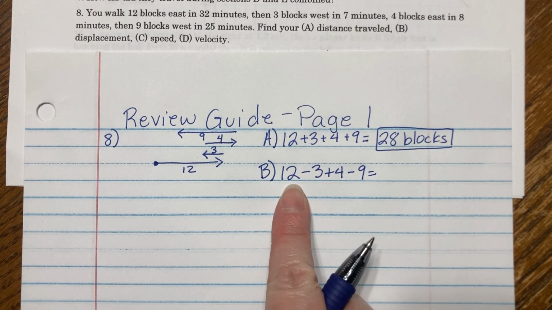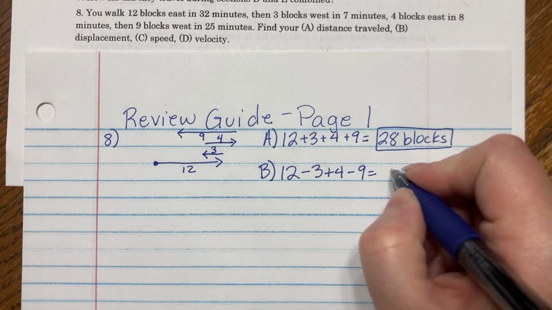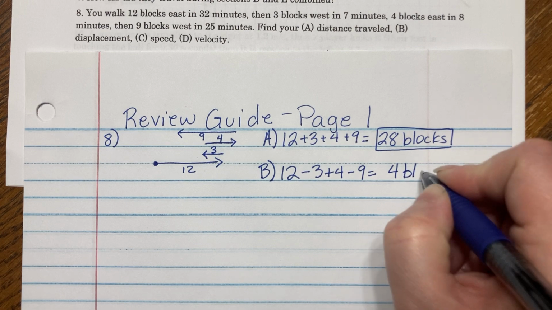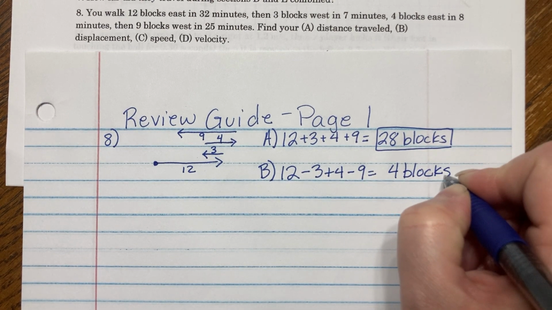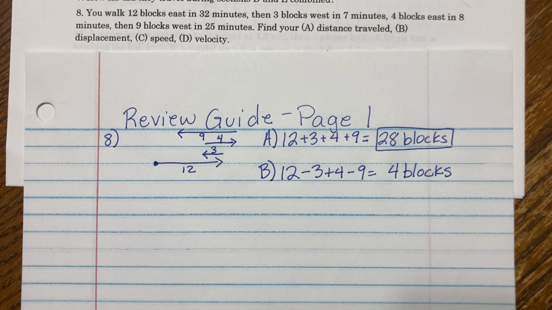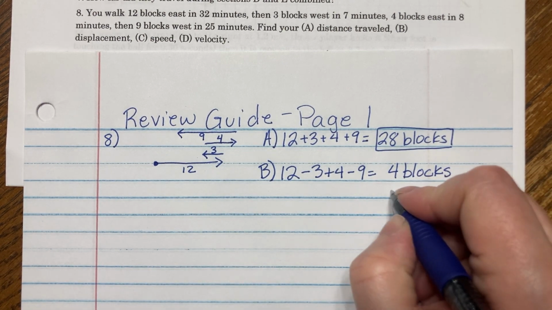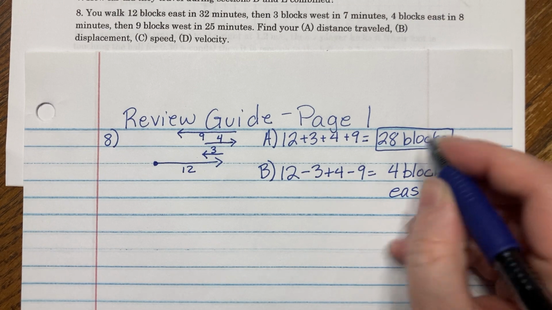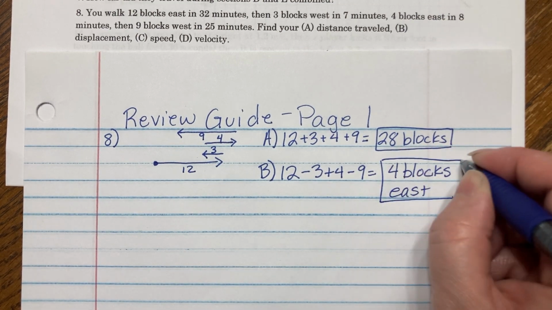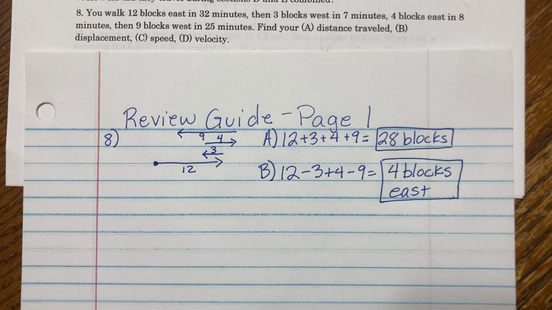So if I do 12 minus 3 plus 4 minus 9, I end up with 4 blocks. And it's going to be positive 4 blocks, which is that. If you want to put the east on there, you can also put the east. Oh, my answer key, I didn't write east, but the positive part tells you that it goes with the part of the problem that was going in the positive direction.